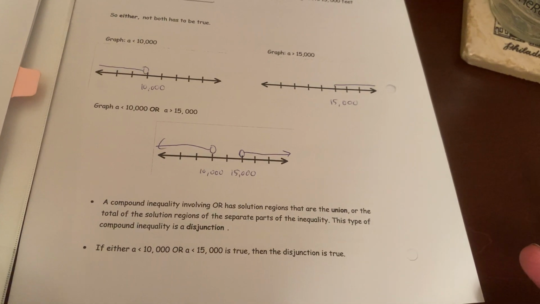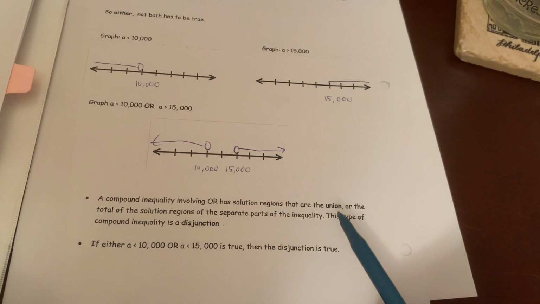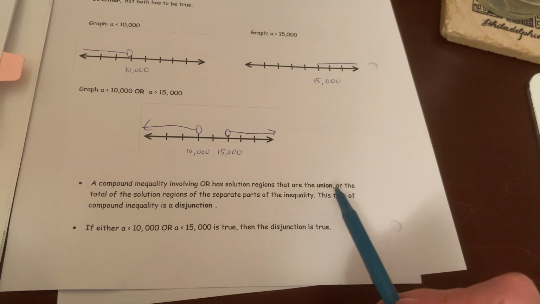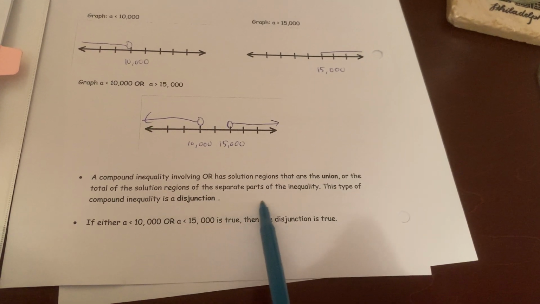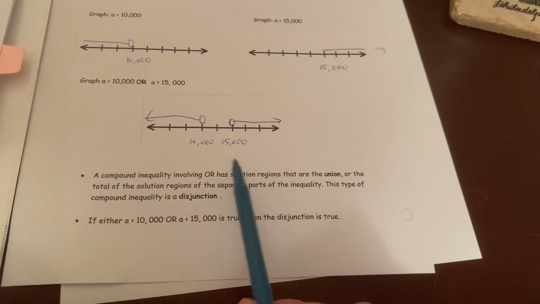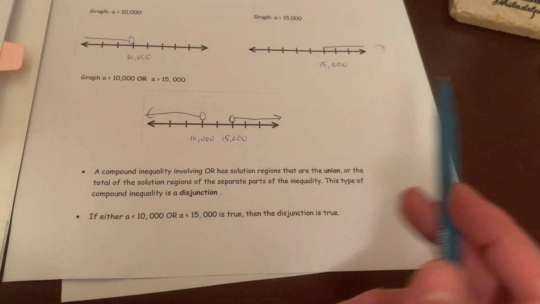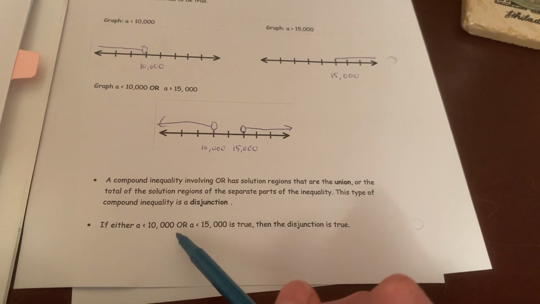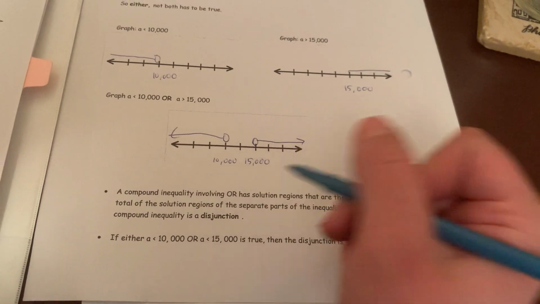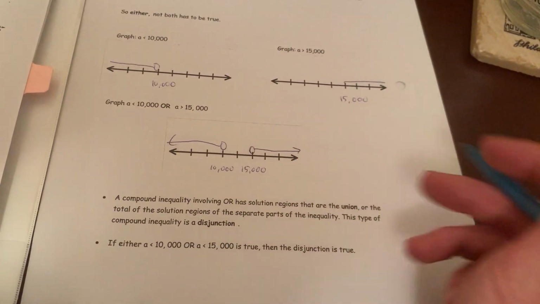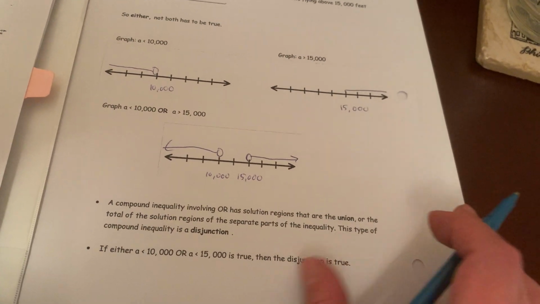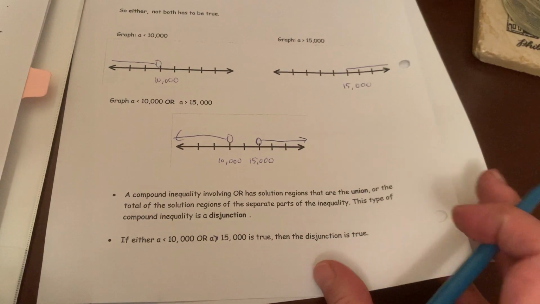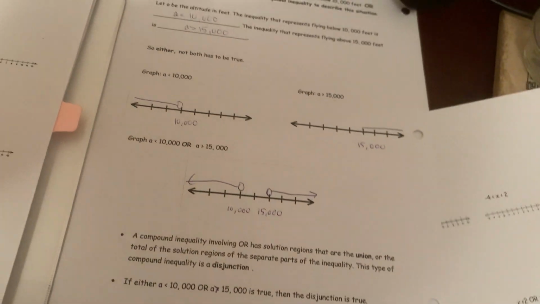It says a compound inequality involving "or" has solution regions that are a union, not a conjunction, or the total of the solution regions of separate parts of the inequality. This type of compound inequality is a disjunction, not a con. Con is with. So if either A is less than 10,000 or A is greater than 15,000 is true, then the disjunction is true. The book has a typo; it should be greater than. So you have to do one or the other. You don't have to do both.